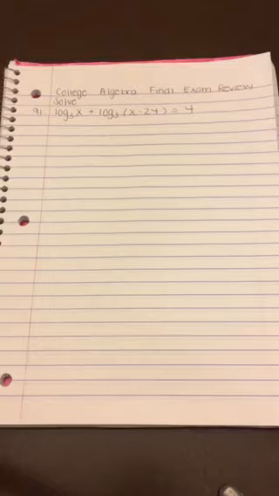This is number 91 from the College Algebra Final Exam Review. It asks us to solve log base 3 of x plus log base 3 of x minus 24 equals 4. So I know whenever it says solve and I have a log, I have to be careful with the domain. I'm going to skip the domain for just 1 second and we'll come back to it in the end.